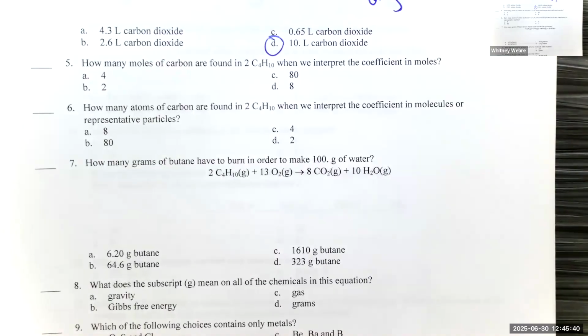Okay, number 5. How many moles of carbon are found in 2C4H10 when we interpret the coefficient in moles? I like this question. So if I had 1 mole of C4H10, how many moles of carbon? If I had 1 mole of C4H10, how many carbons?